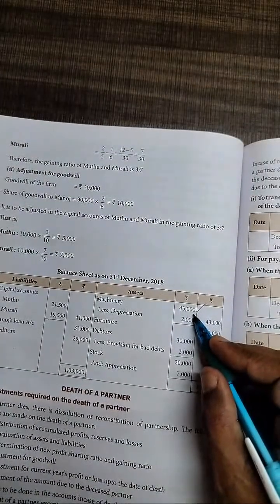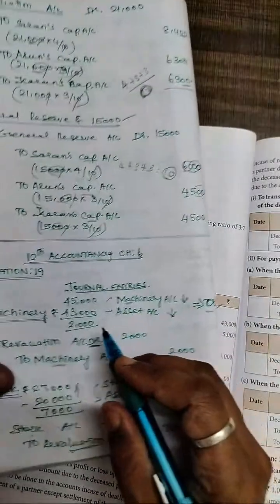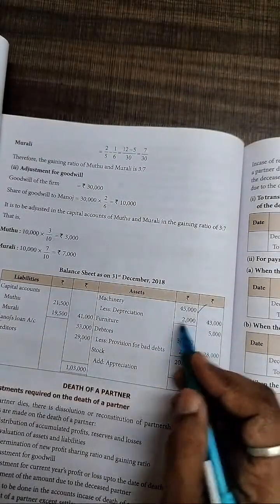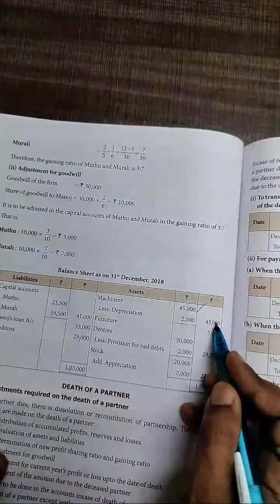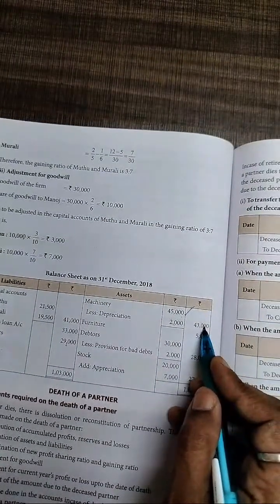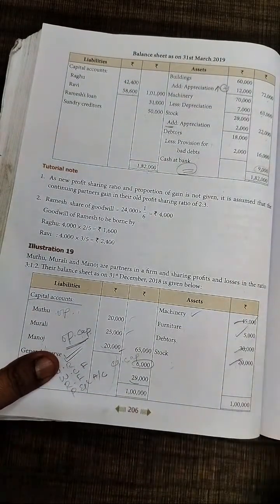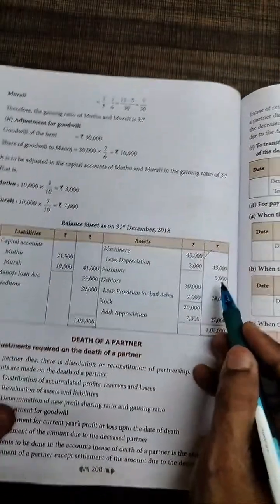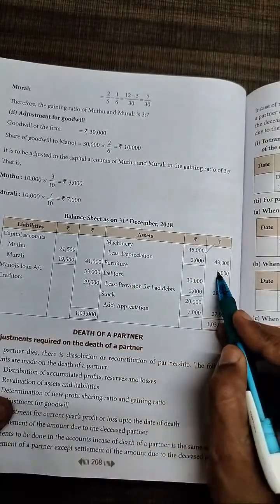Why? Because we have the calculation for the machinery. The machinery value is depreciated by 2,000 rupees. So that 2,000 rupees is to be subtracted from 45,000, and you will get 43,000 rupees, to be entered in the outer amount column. Let's come to the question on the asset side. Furniture value is 5,000 rupees. There is no adjustment for furniture, so it is to be entered in the outer amount column.